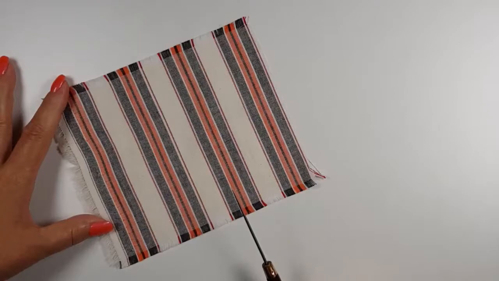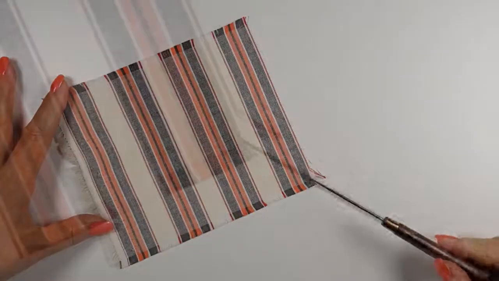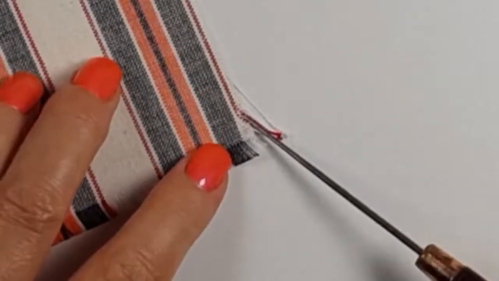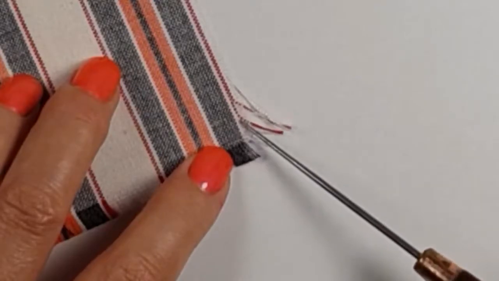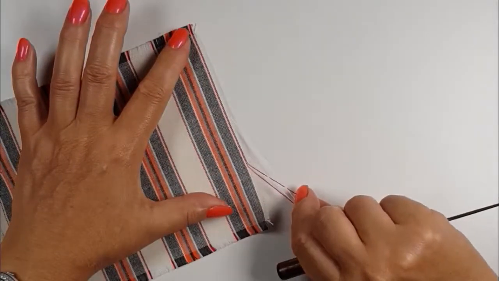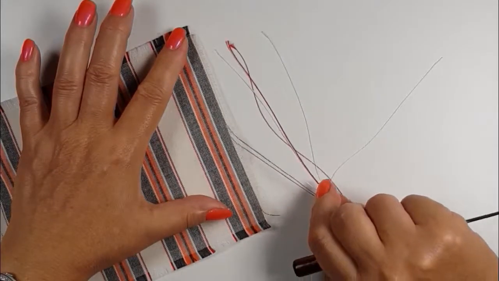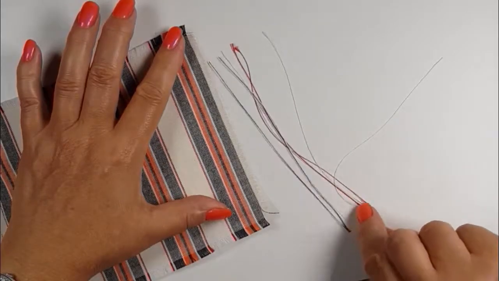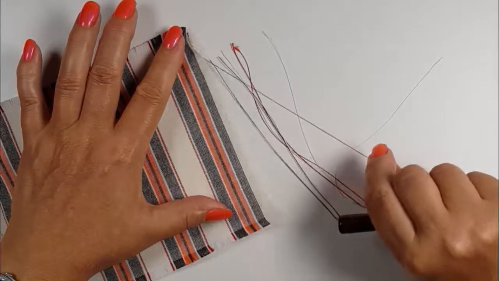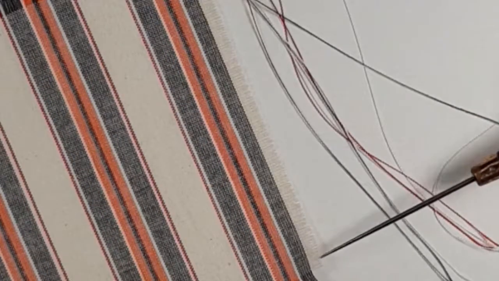In this particular fabric, the warp threads were used to create the pattern. If I remove some of them, you'll soon see how this was achieved. All the weft threads are of a cream color.